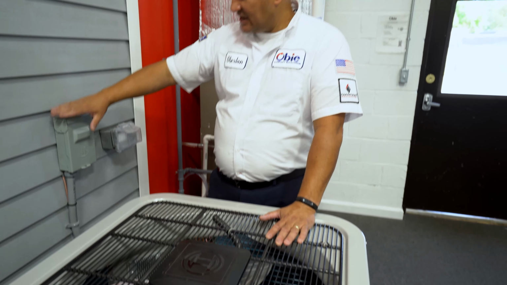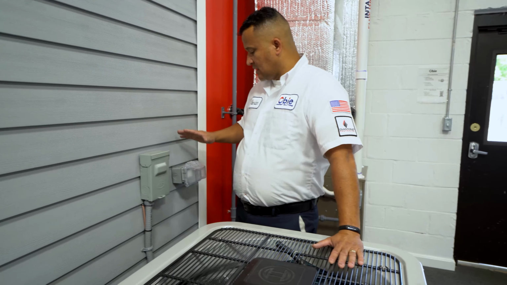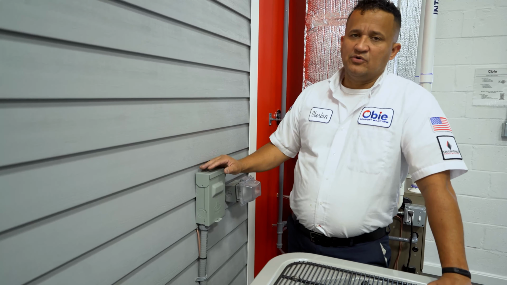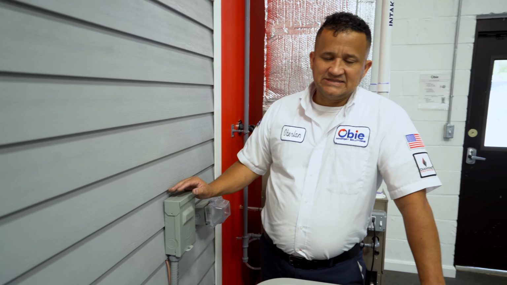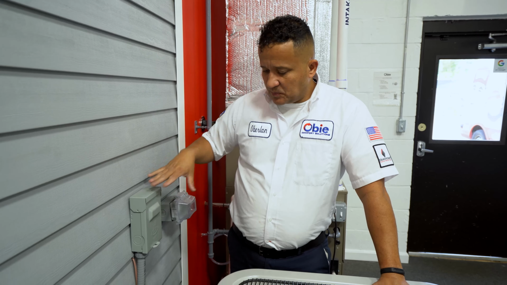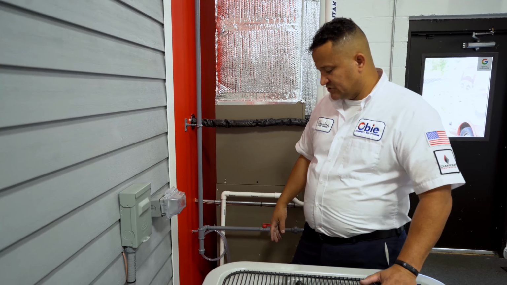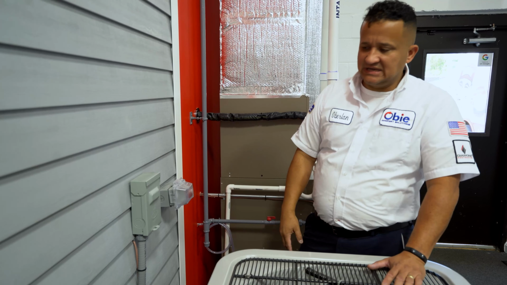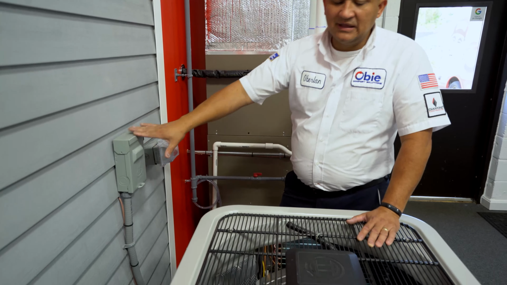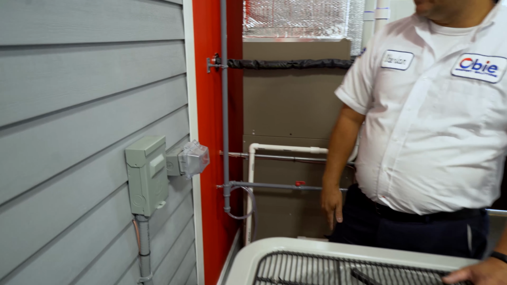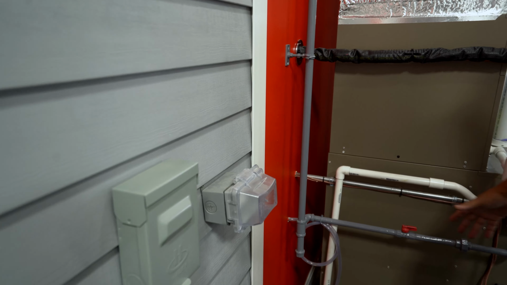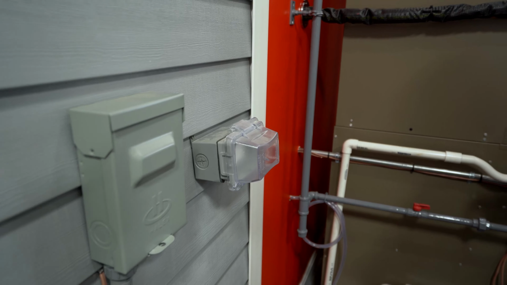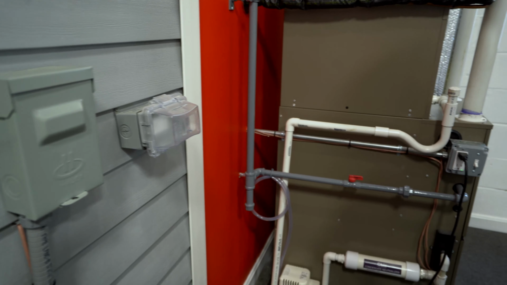And again, outside you have the electrical. That has to be done by a licensed electrician. So if you do this part, it has to be done by a licensed electrician as well. If you're just replacing the condenser outside, you need the electrical permit and you need the mechanical permit. If you're doing the whole thing, like I said, you need the mechanical permit, electrical, plumbing, and the sheet metal.